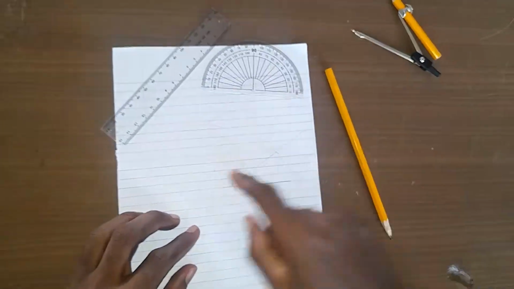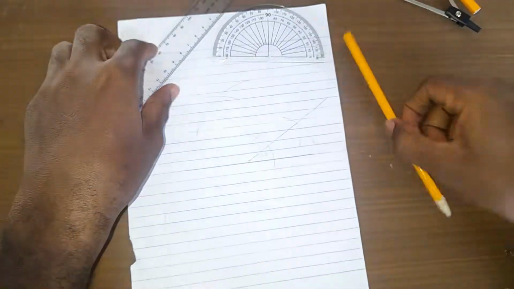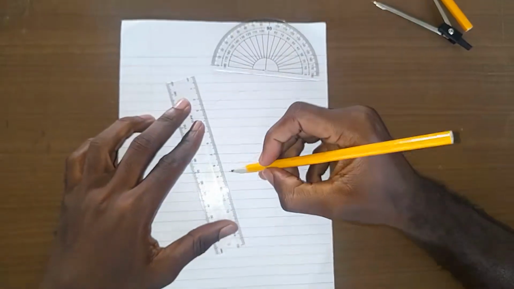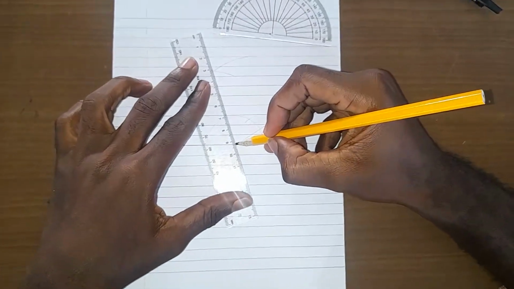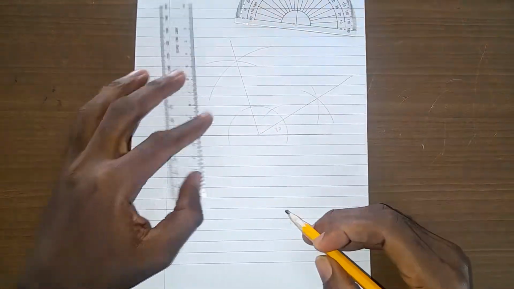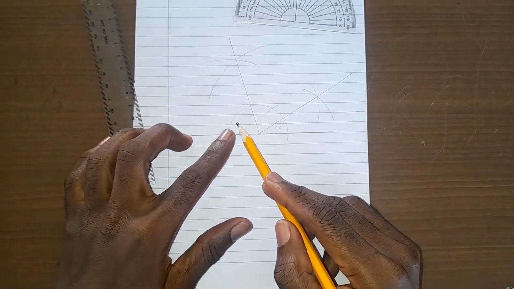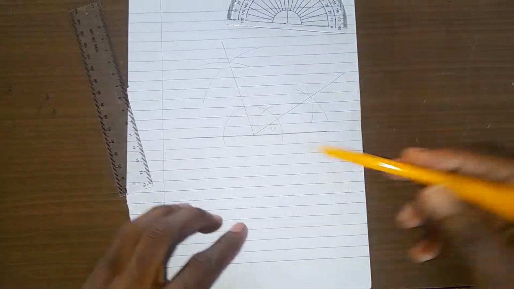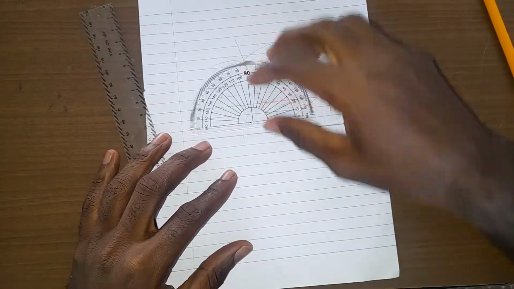So you see, this angle here is 150. Once I've drawn the arcs here to meet, it means I'm bisecting the angle 150 degrees. So the angle here is 75, the angle here is also 75, and this one is 30. Let's measure our angle and see what we get.